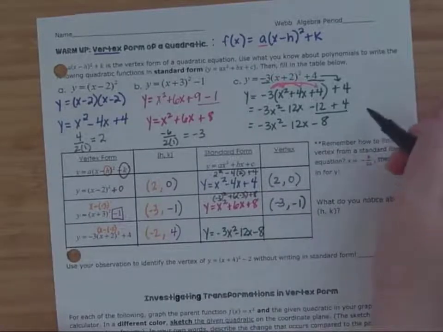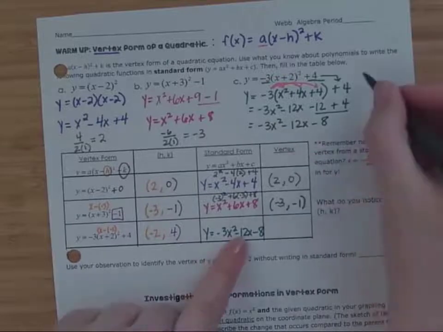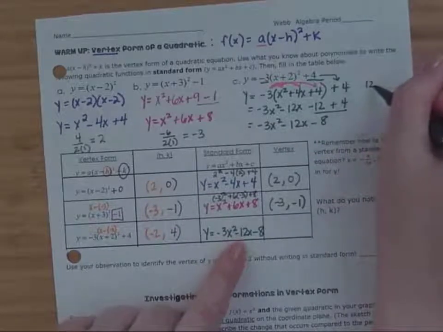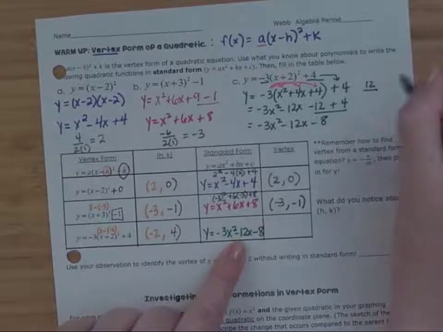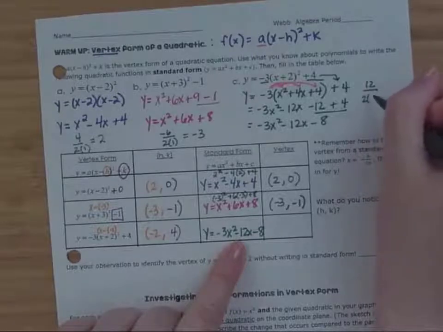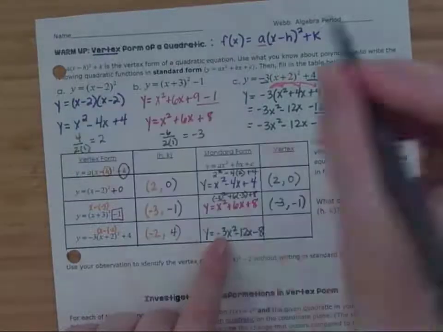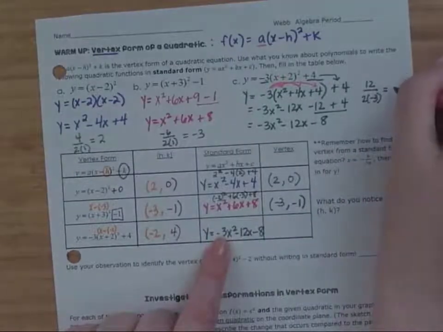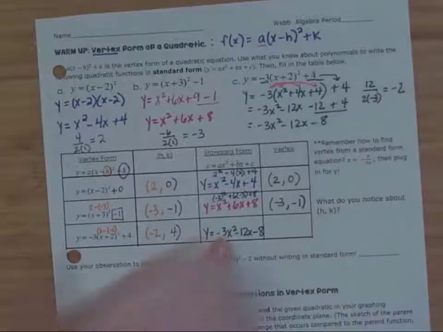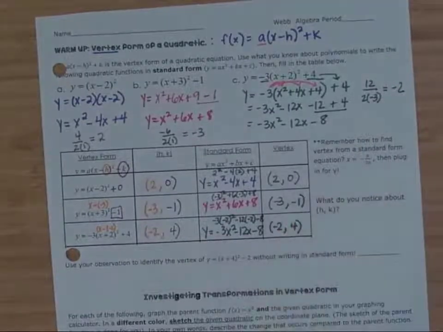And for C, negative b would be 12 over 2 times negative 3, so over 2 times a. That equals negative 2, 4.